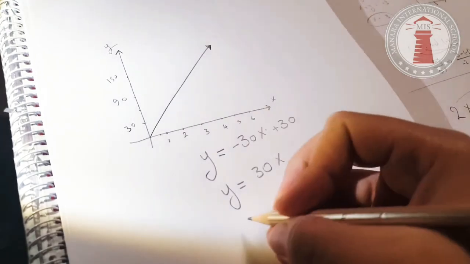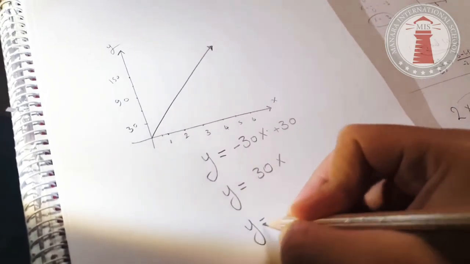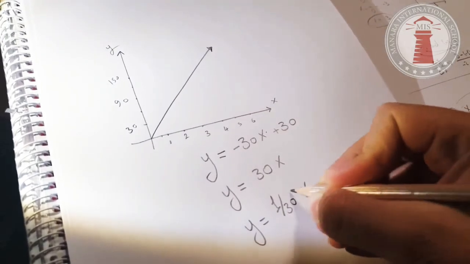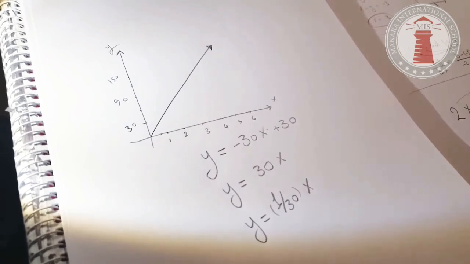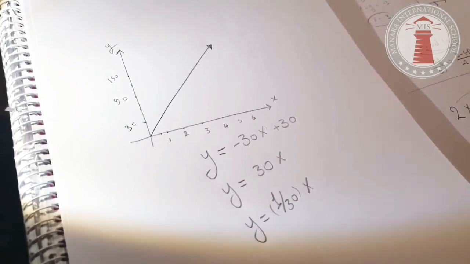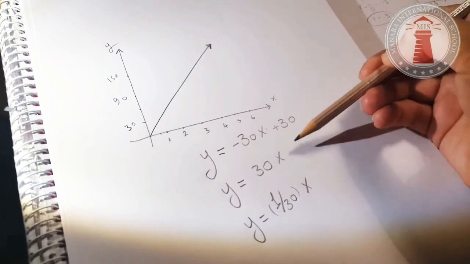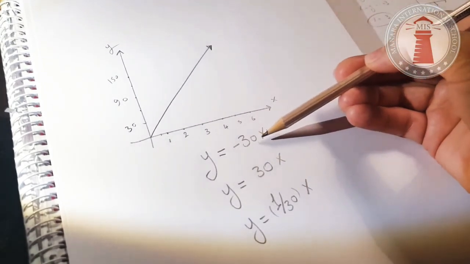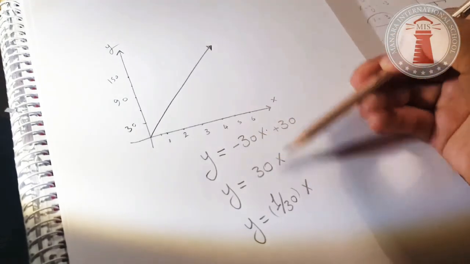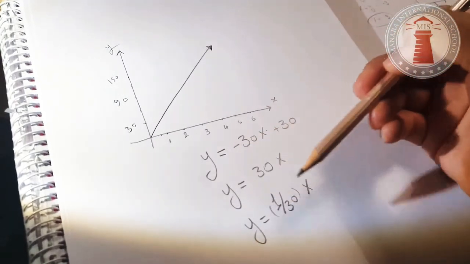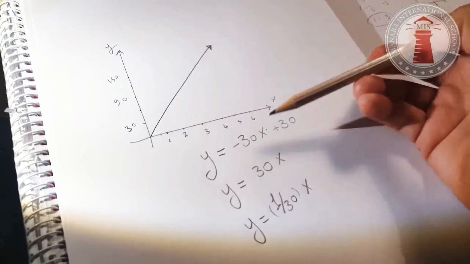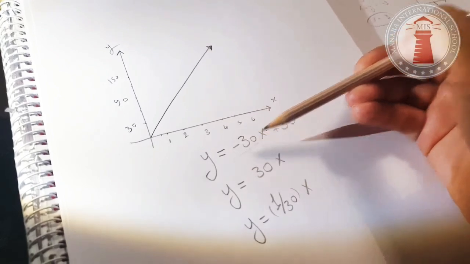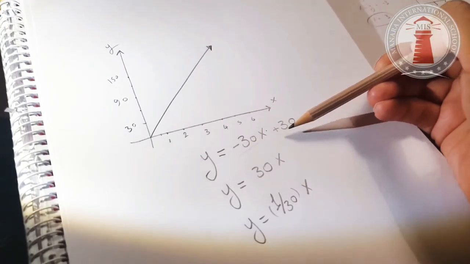Then we had a third option, which was y equals 1 over 30x. We had 3 different options. Now, how to know which option to follow? First of all, we need to make sure that they all are in the same form, which is the slope-intercept form. They are all in the slope-intercept form, so they are ready to be compared. Now, the first one has a slope of negative 30 and a y-intercept of 30.